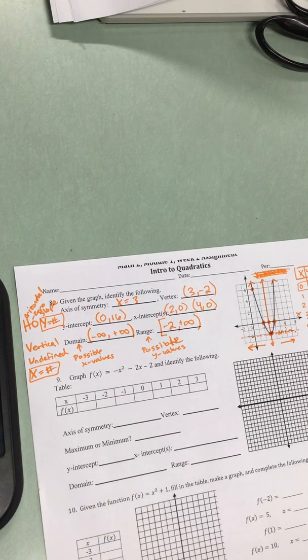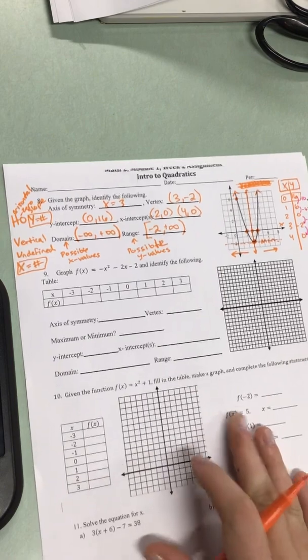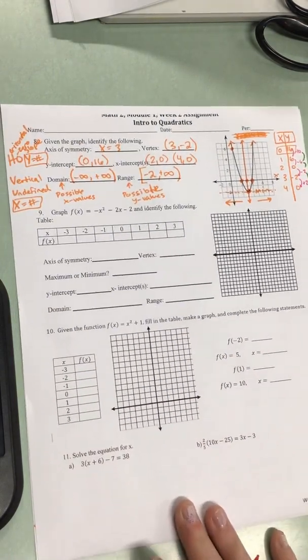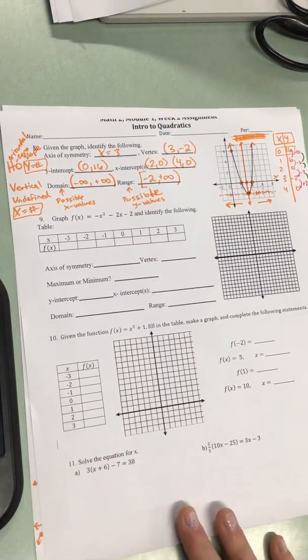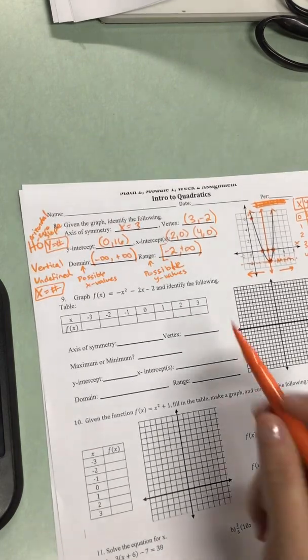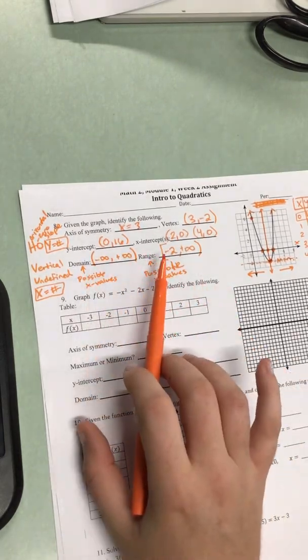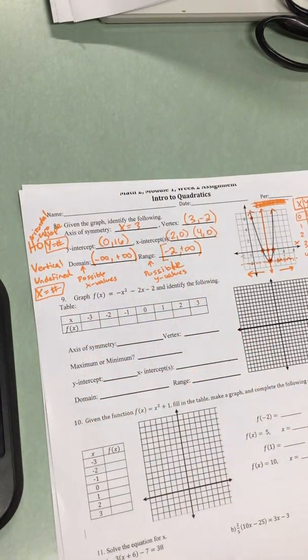And that's that. We're going to be doing number 9 and number 10 in class tomorrow, so don't worry about doing those right now. I'm going to post a video about writing our domain and range, so be sure to watch that before class tomorrow as well.